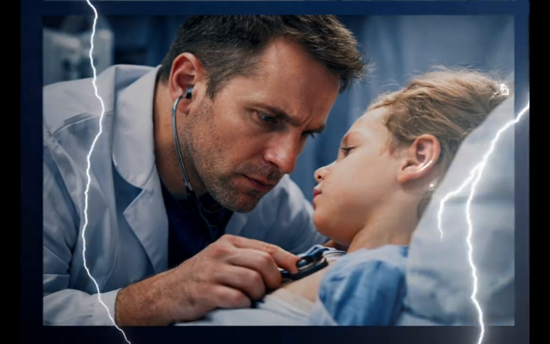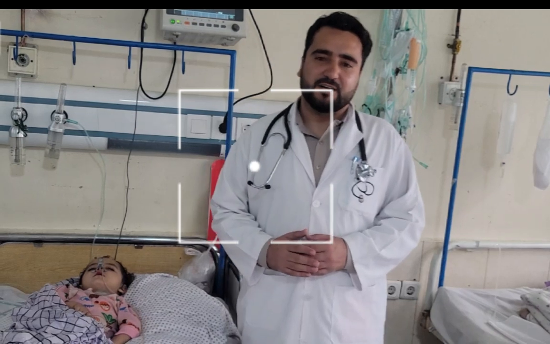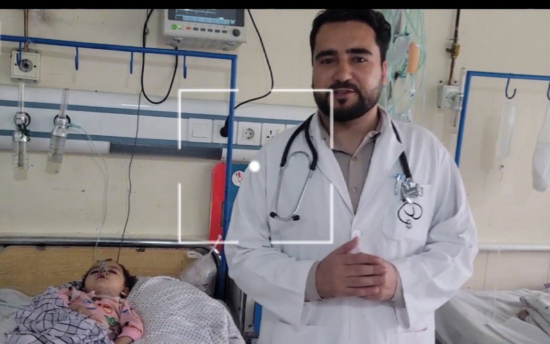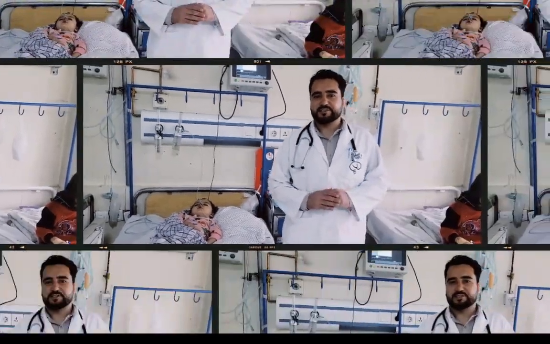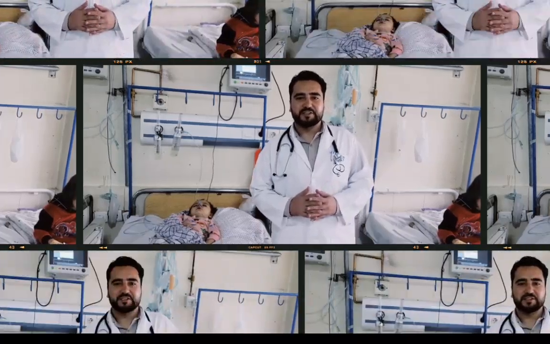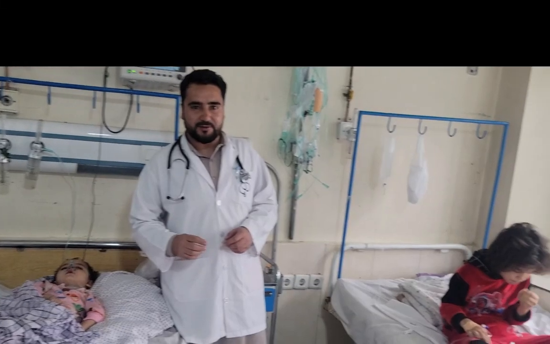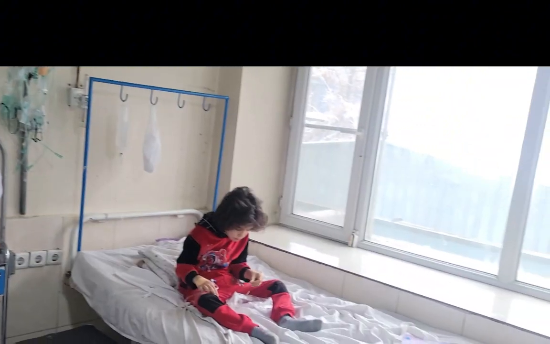The first 10 minutes decide whether a sick child lives or dies, and most doctors get this wrong. A sick child arrives in the emergency room. Everyone asks for labs and diagnosis reports, but the child doesn't have time for that. Before touching the child, I looked at only three things.